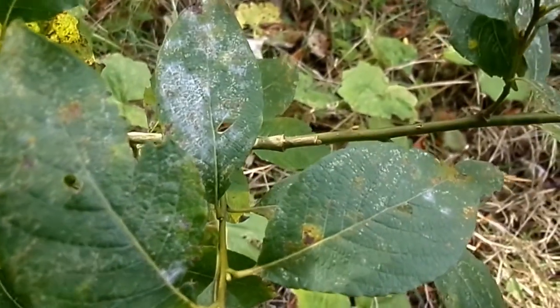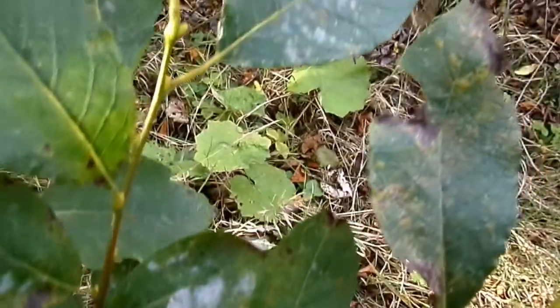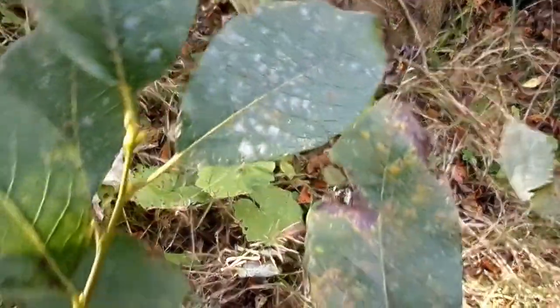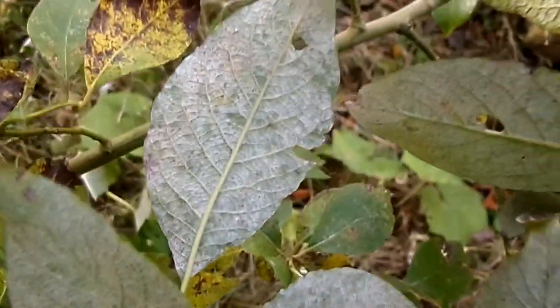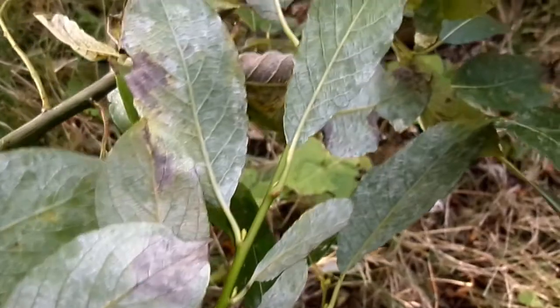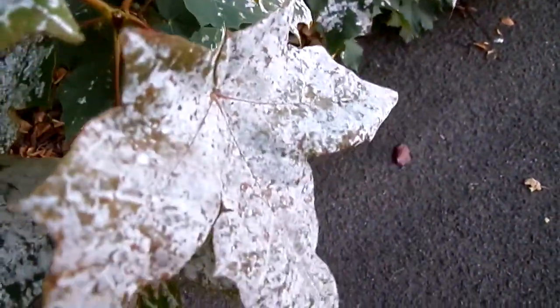This is one of the willow species. And here a mould can be very clearly seen on the upper surface of the leaf, as well as on the lower. Example of a mould on Norway maple.